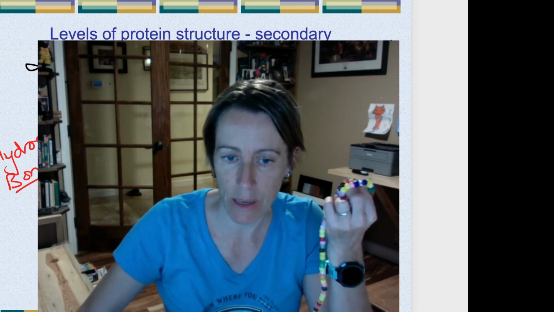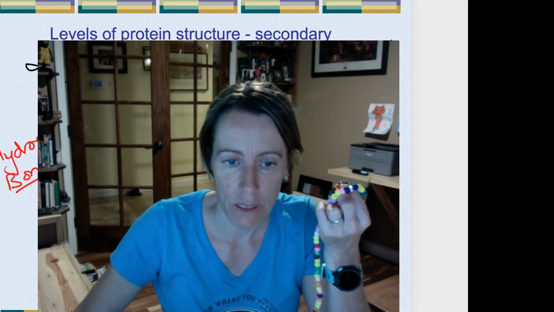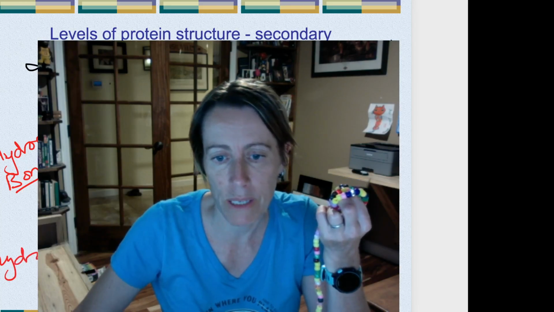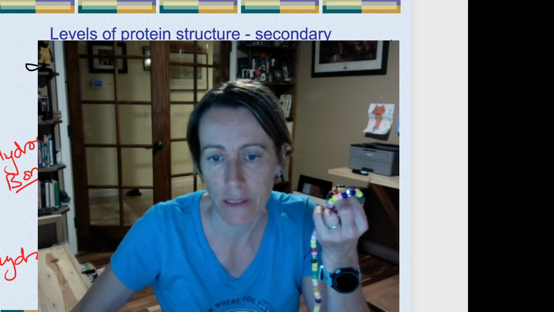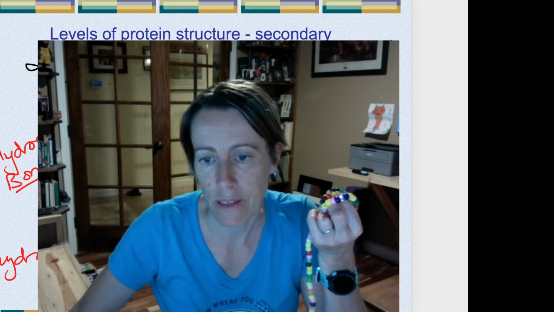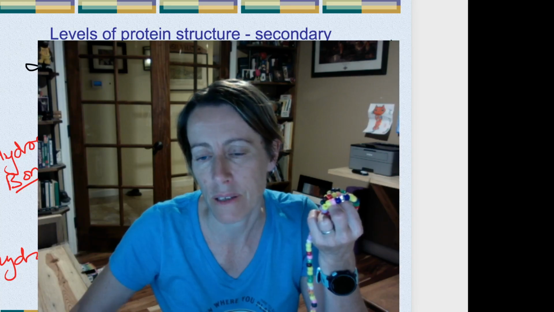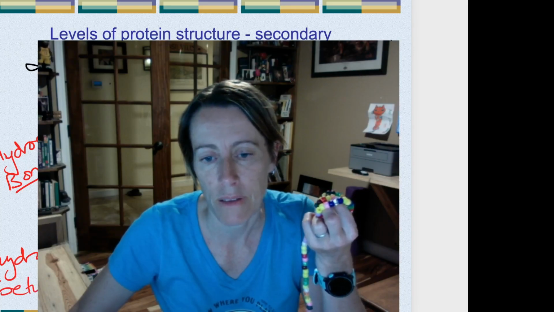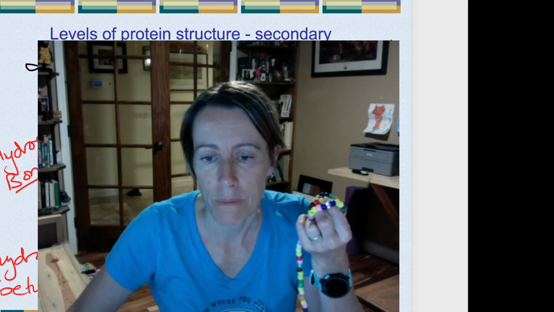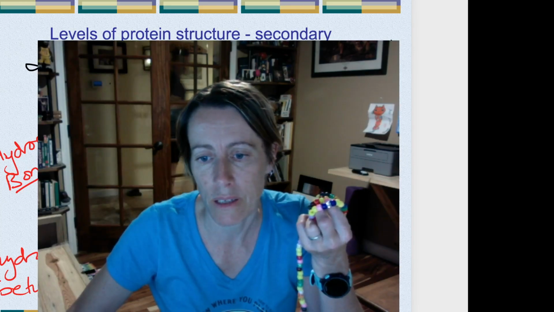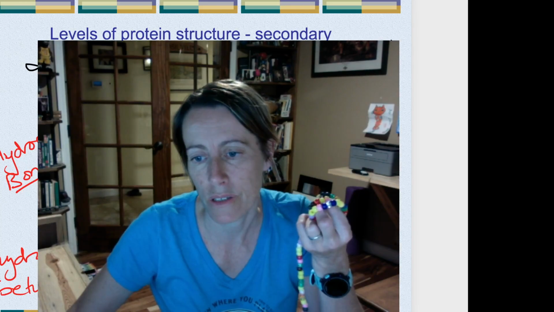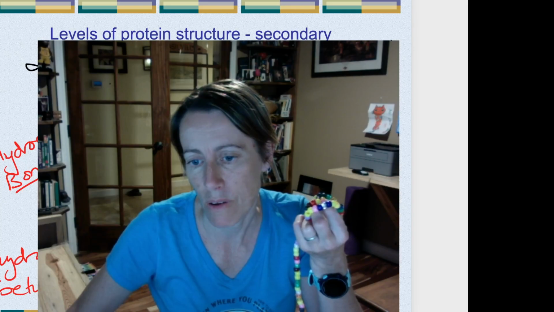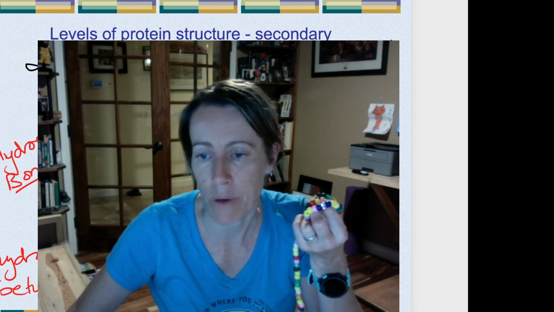Maybe I'll write that down because that's kind of complicated, huh? So hydrogen bonding that occurs between the partially charged atoms of the peptide bond.